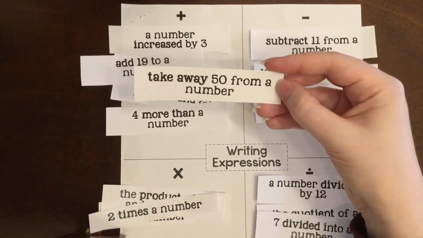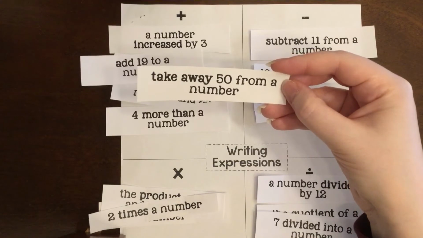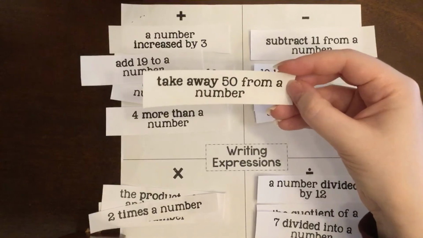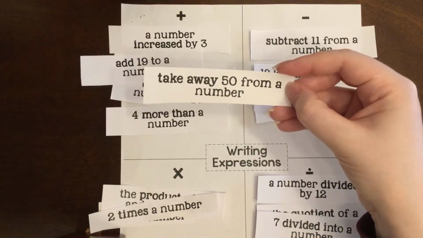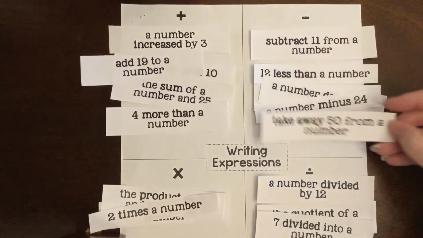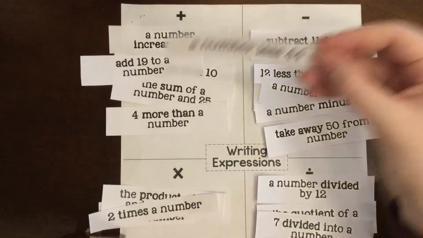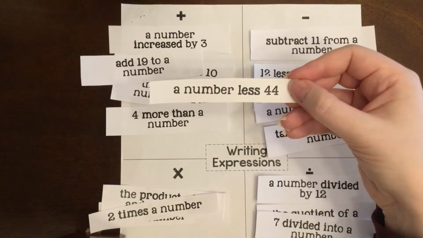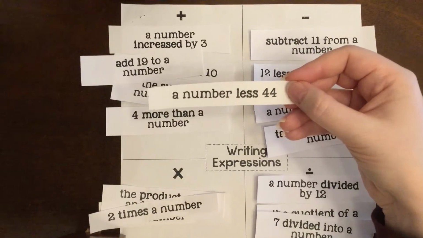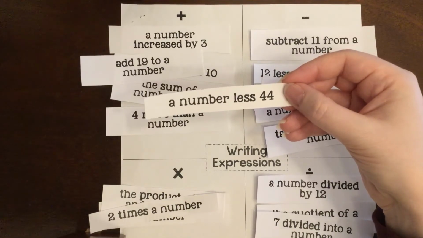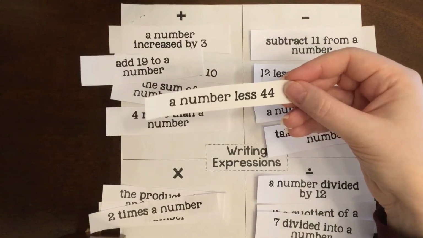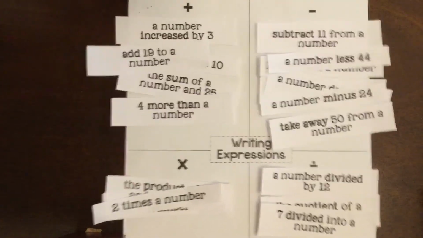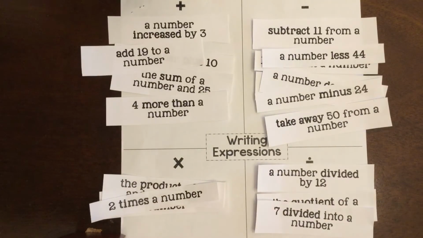This one is take away 50 from a number. You have to start with the number if you want to take anything away from it. So this is subtraction, and it would be n minus 50. And then my last one is a number less 44. So again, subtraction, start with a number, n minus 44. So those are all of my expressions sorted.